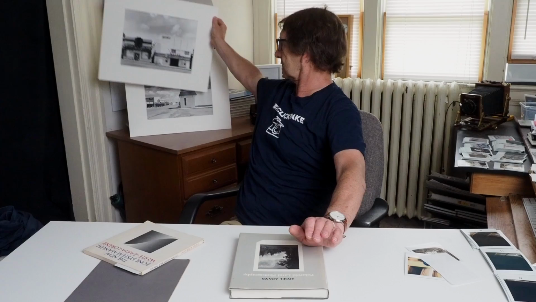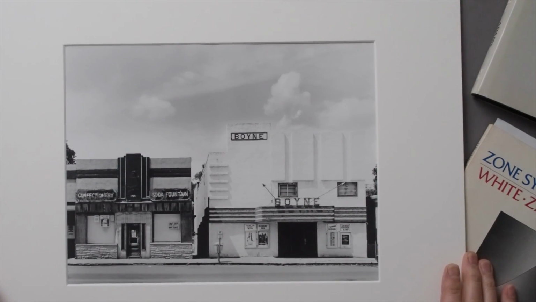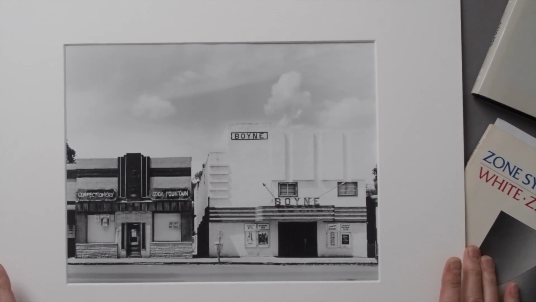So just to show you an example, this is a picture taken with a 4x5 inch camera, and we'll just move this aside right here. This is a picture that I took in 1978, and it was taken in Carman, Manitoba, not far south from Winnipeg, which is my home base.